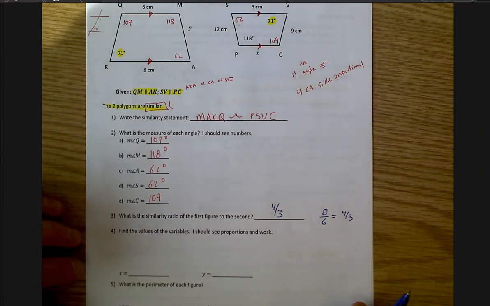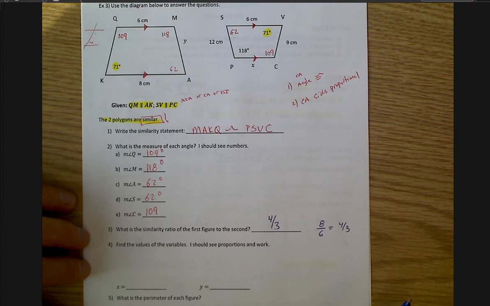Okay. And the sun's coming through the window too, which doesn't make it easy.